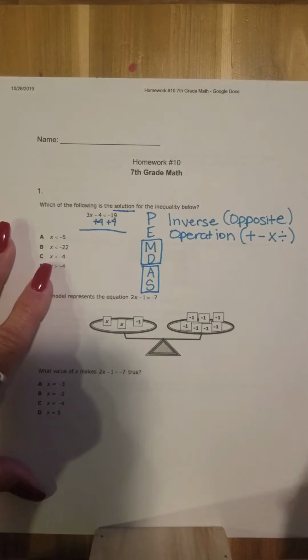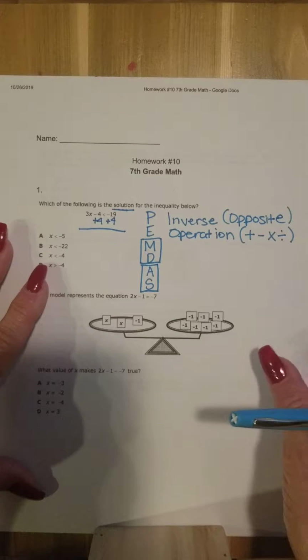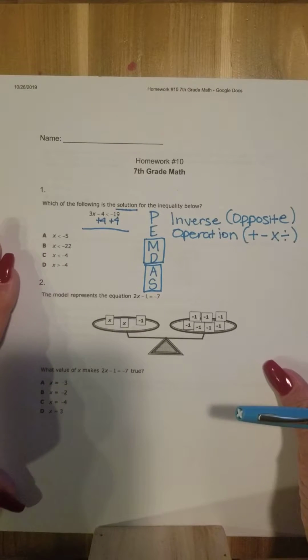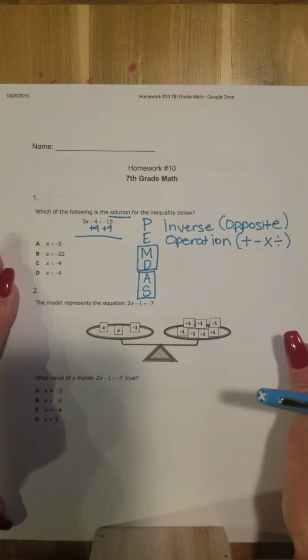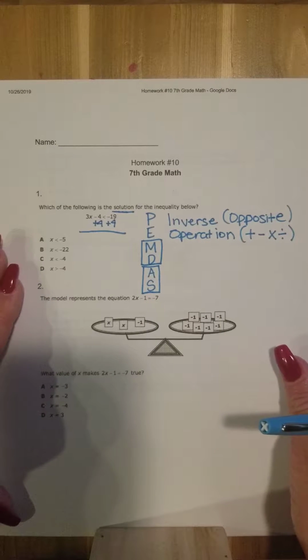We're going to add 4 to both sides. Whatever we do to the left, we do to the right. We always do that in math. Whatever you do the inside, you do the outside. Whatever you do the bottom, you do to the top. Whatever you do the left, you do to the right. Okay? Has to be equivalent.